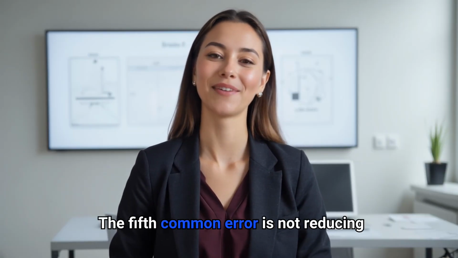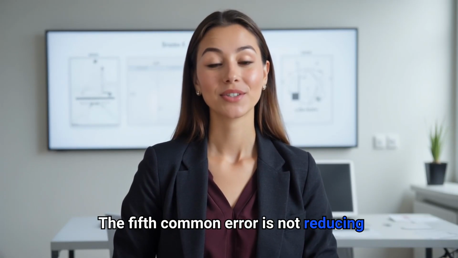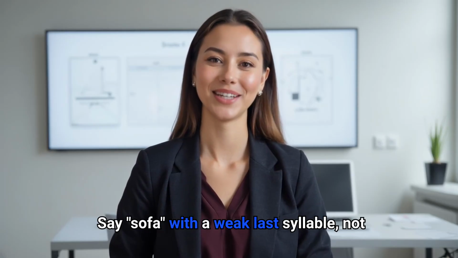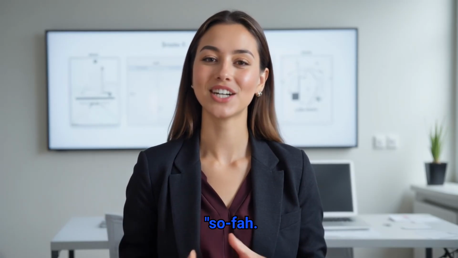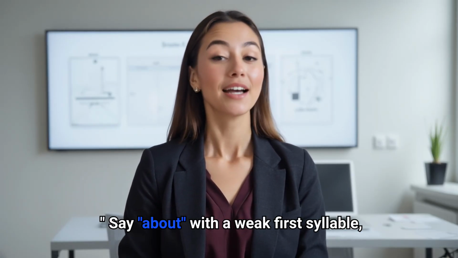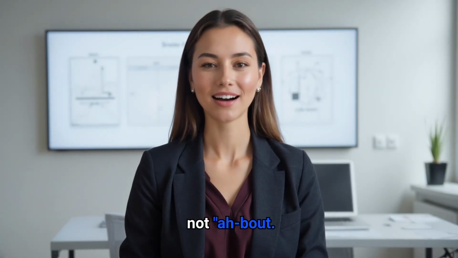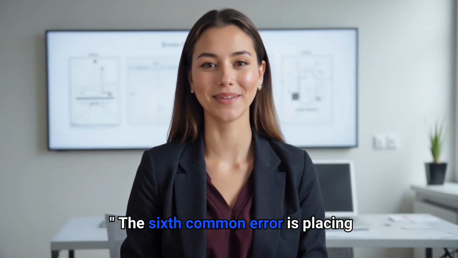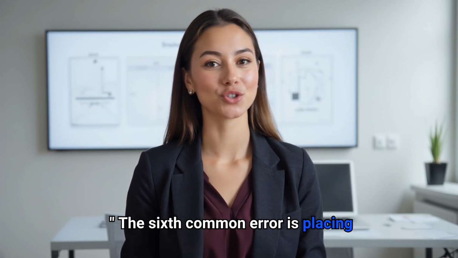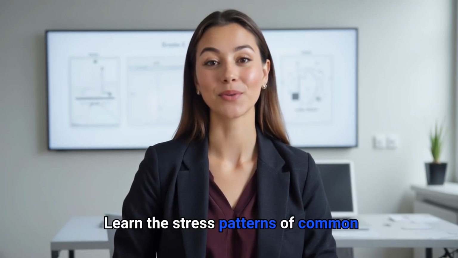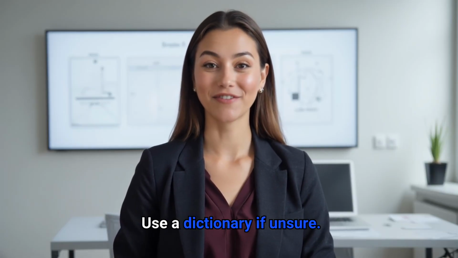The fifth common error is not reducing vowels in unstressed syllables. Say "sofa" with a weak last syllable, not "so-far." Say "about" with a weak first syllable. The sixth common error is placing stress on the wrong syllable. Learn the stress patterns of common words. Use a dictionary if unsure.